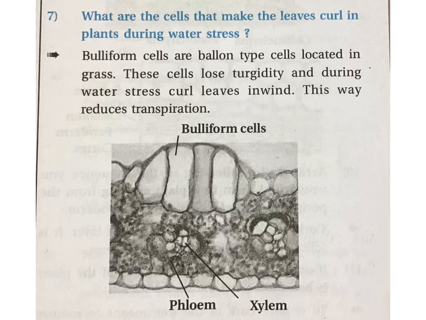So in this way, this is another question. What are the cells that make the leaves curl in plants during water stress? So this we have learned regarding monocot stem, and especially in grasses. So what are the functions of bulliform cells, how they look like, and how the curling of leaves is possible, it is shown with the help of this diagram.